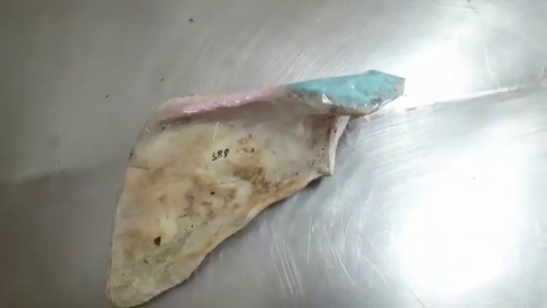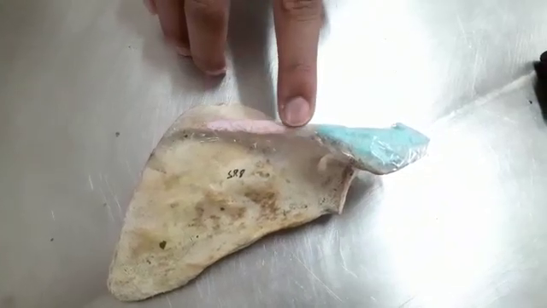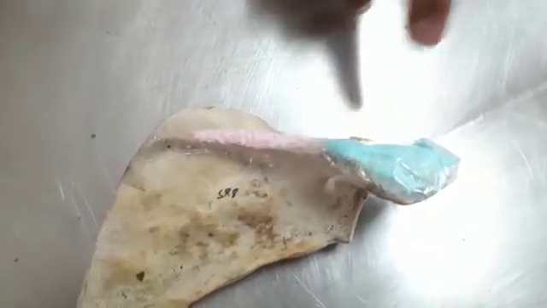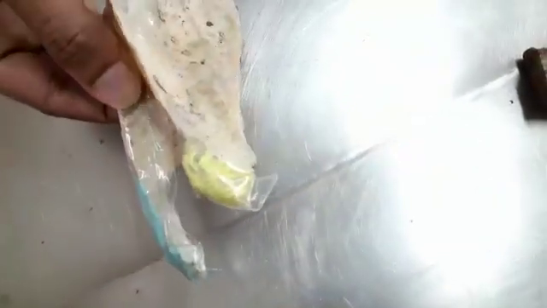This is right-sided scapula. Name and identify the processes of scapula. The pink color process of the scapula is spine of the scapula. The green colored is acromion process, and the yellow colored one is coracoid process.